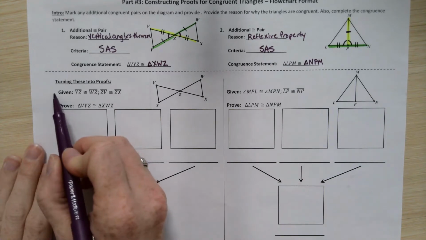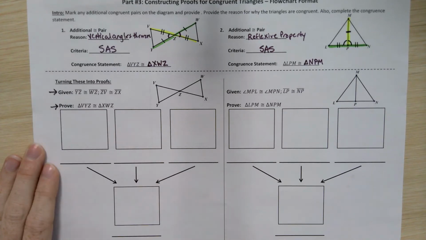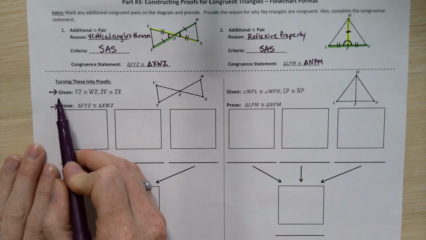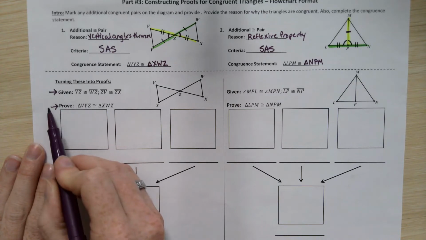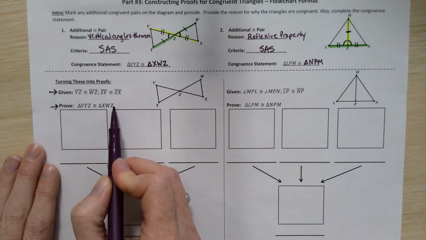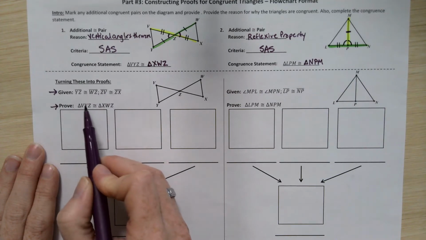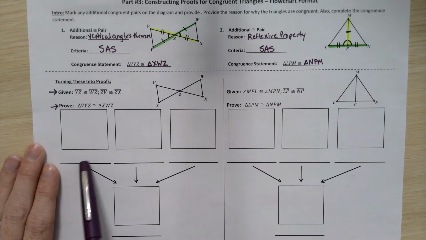So what you'll see is that you have 2 pieces of information when there's a proof. You'll have facts that are given. Those are things that are true that we get to use to help us with the proof. And then we have what's called the proof statement, which is the ultimate goal. Givens and the proof statement are going to live in these boxes for our proof. And the reasons we know they're true are going to be in the blanks right underneath each box.